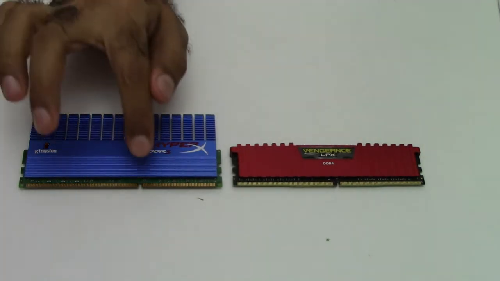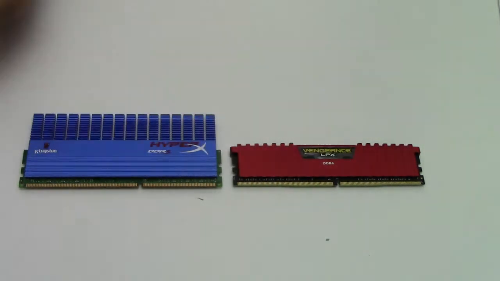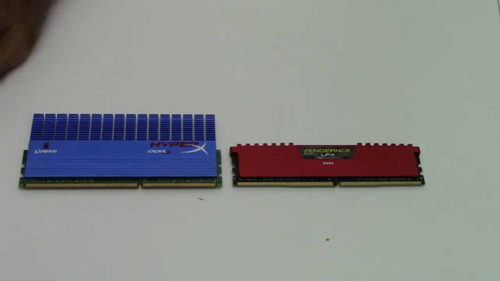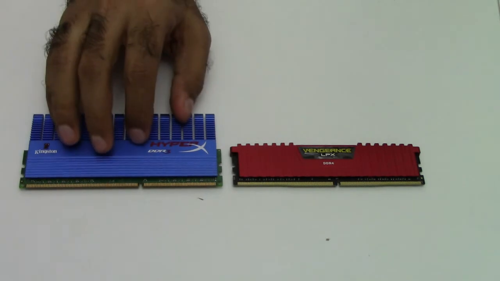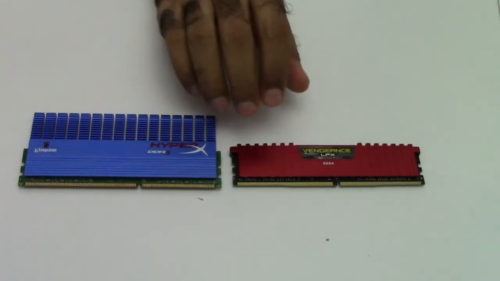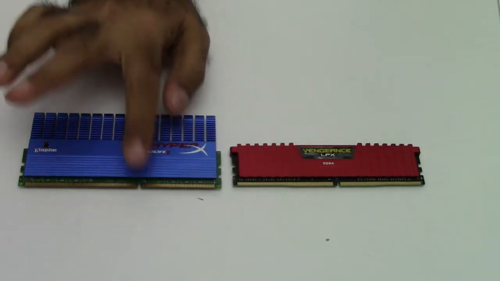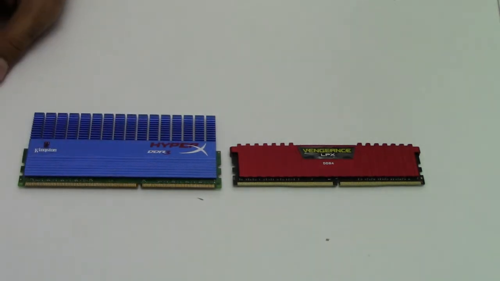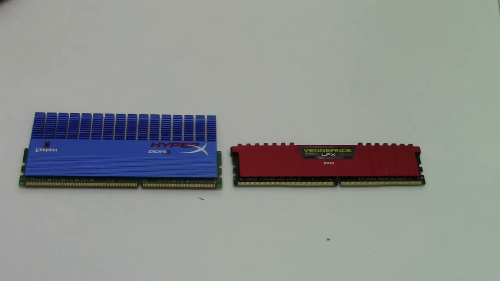The other difference is the location of this little notch. It's not the same between the two different types of memories because they are not backward compatible. They want to prevent you from putting a DDR3 memory into a DDR4 slot or vice versa. So if you go back in history, the DDR2 memory had the notch also in a different place for the same reason. The second difference is speed.